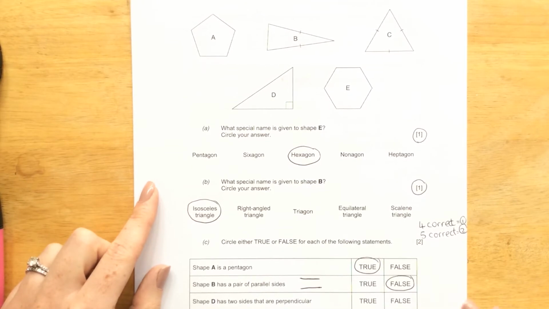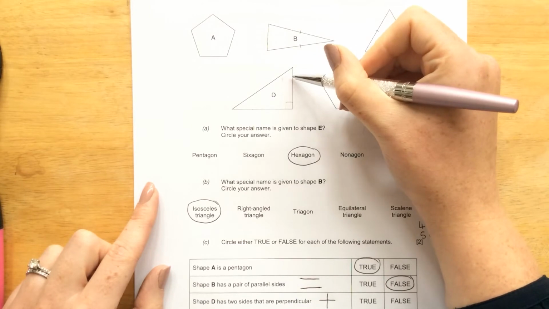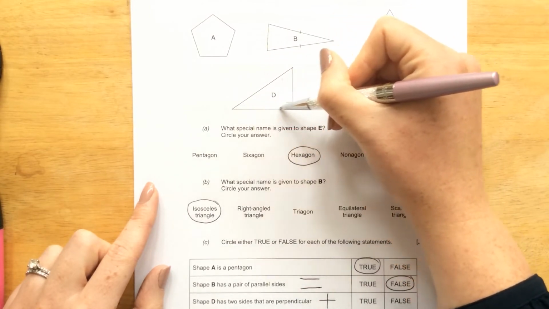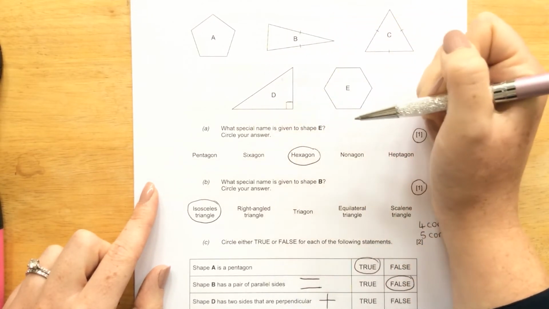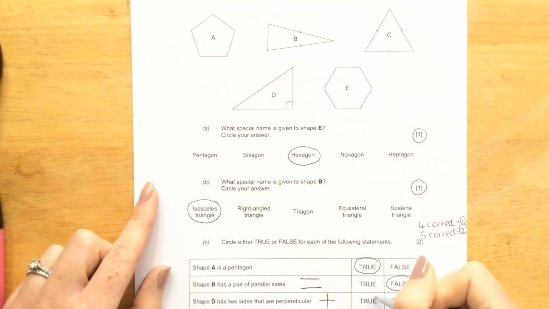Shape D has 2 sides that are perpendicular. Perpendicular means that the 2 lines meet at a right angle. Shape D is here, and these 2 lines, we're told that they do meet at a right angle, so those 2 lines are perpendicular, so that's true.